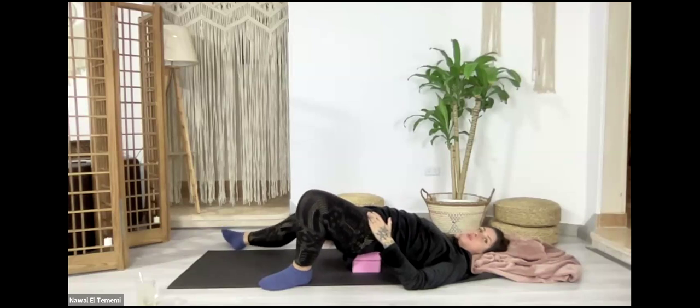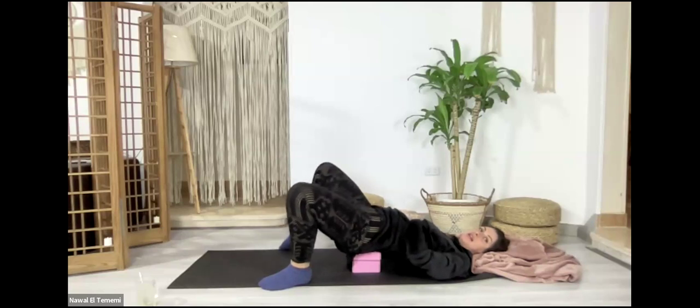And then slowly, with some support from the other hand, bringing the leg up.